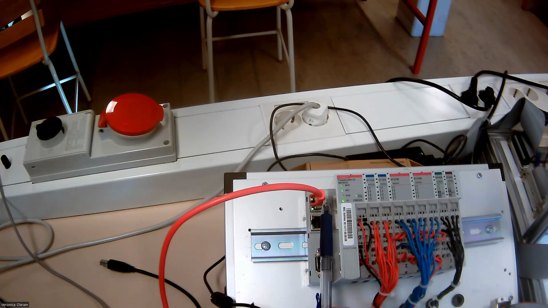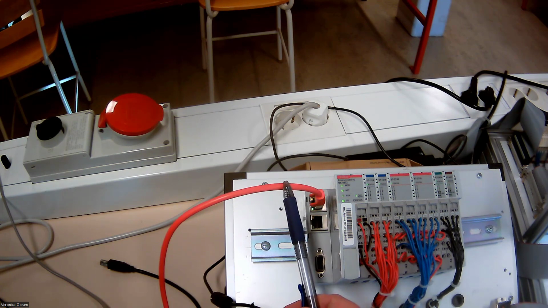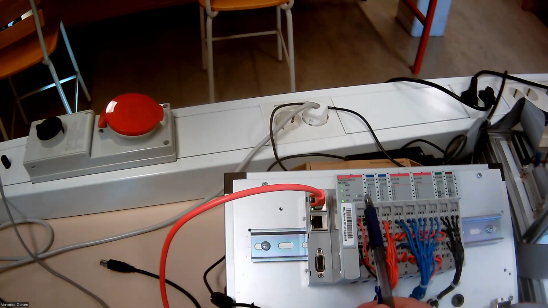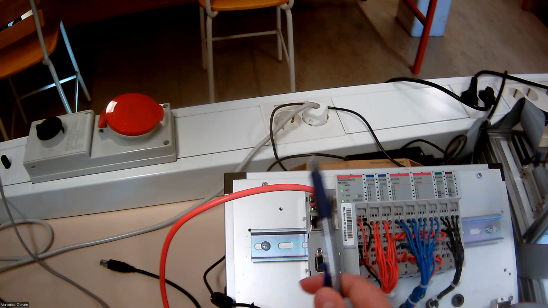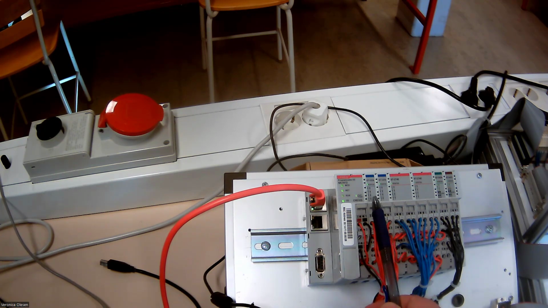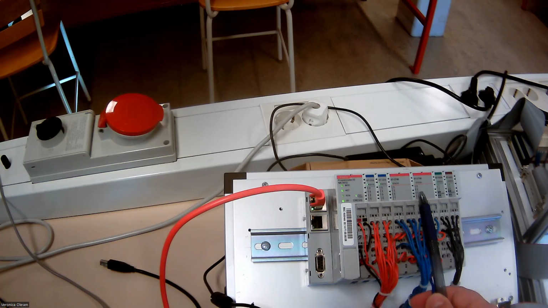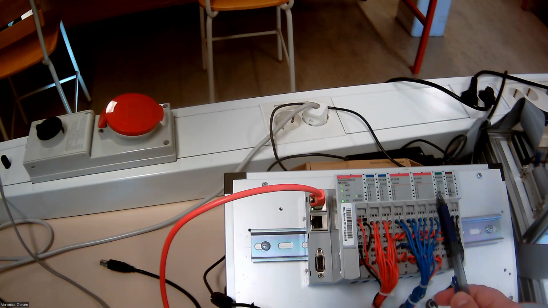Here we can see that we have a connection to my computer through an Ethernet cable. They are communicating. Here we have the CPU where the program runs and where the communication to my computer is made. Here we have the input modules, two of them, digital input modules, and we have two digital output modules. And we have the analog input and output modules. I will not use them for the elevator.